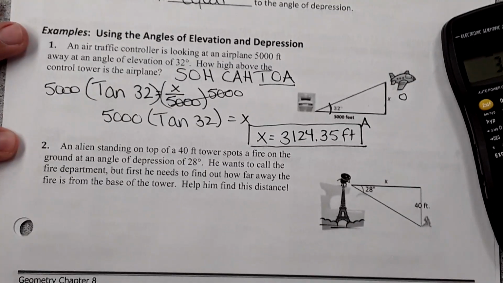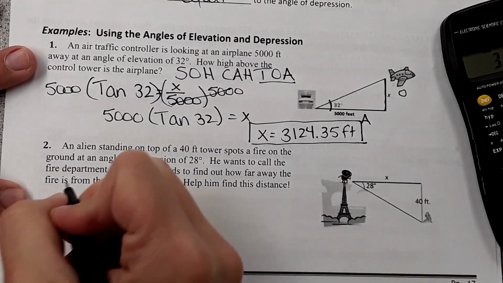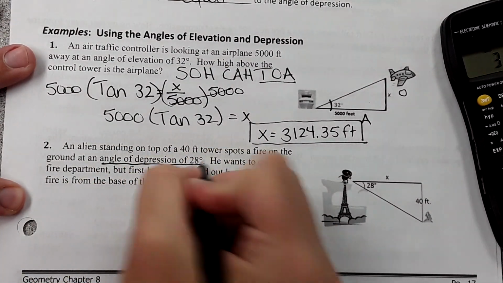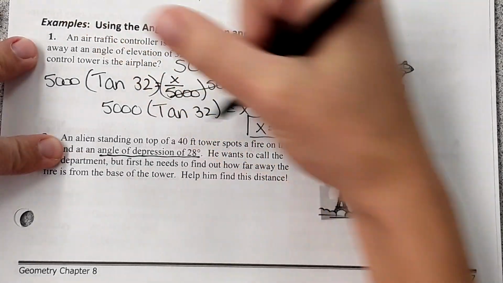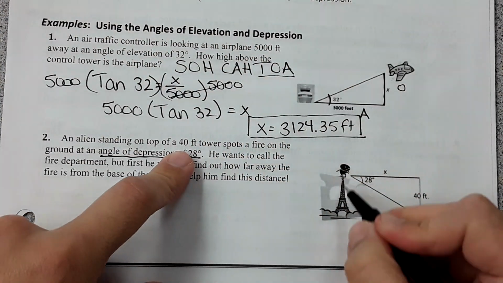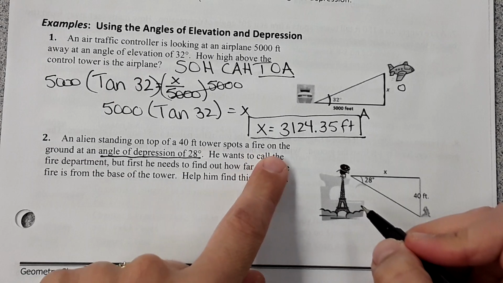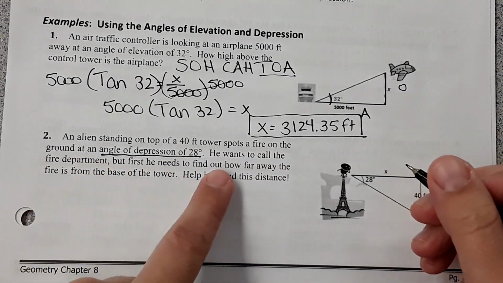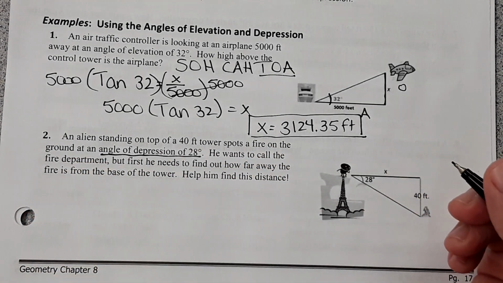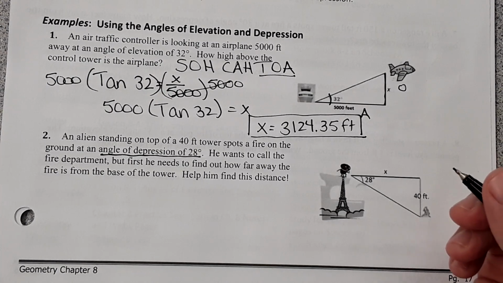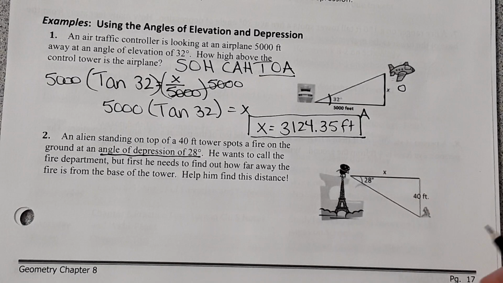Okay, next example. Now we're going to be looking at an angle of depression, so keep that in mind. It says an alien standing on top of a 40-foot tower, here's our tower, spots a fire on the ground at an angle of depression of 28 degrees. He wants to call the fire department, but first he needs to find out how far the fire is from the base of the tower. Help him find the distance.